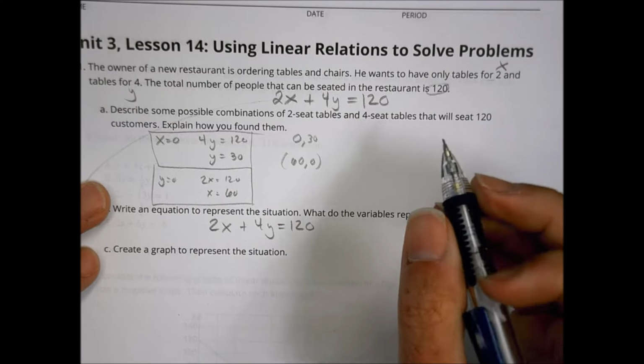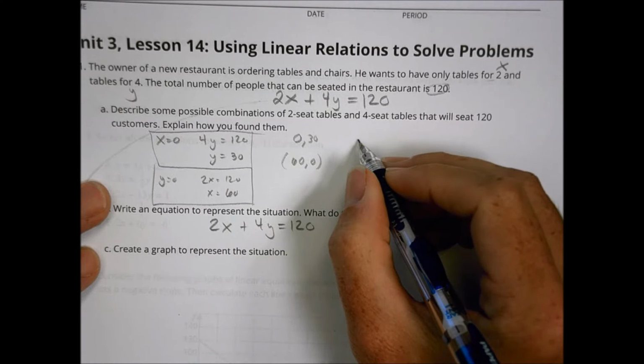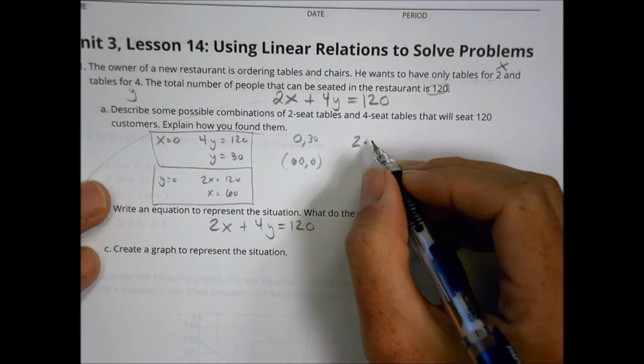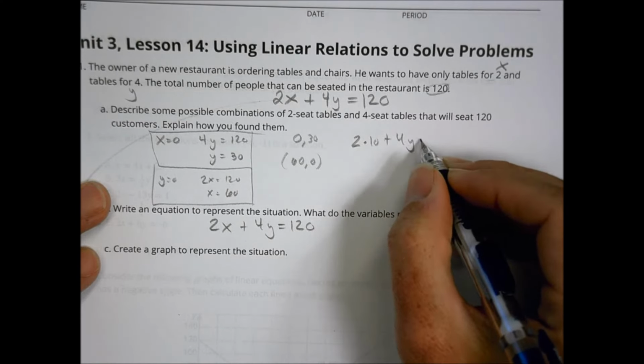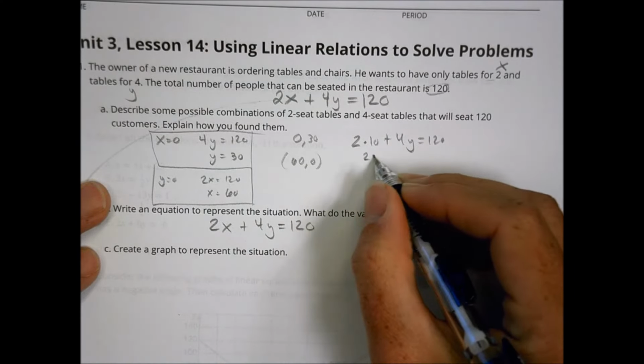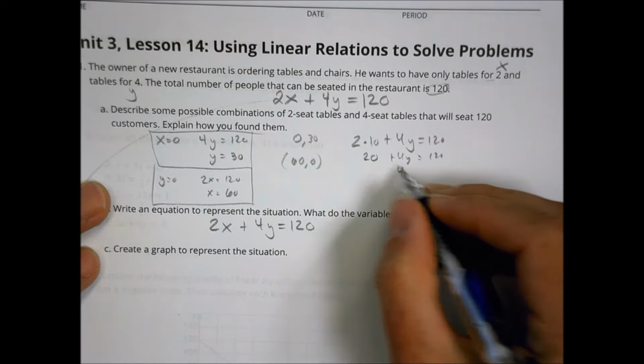Okay, I could do some other ones as well. I could plot some. I could say, well, what if I had 10 2-seaters? Okay, what would that be? Well, 2 times 10 is 20, so this is going to be 20 plus 4y equals 120. Subtract the 20, and 4y equals 100.